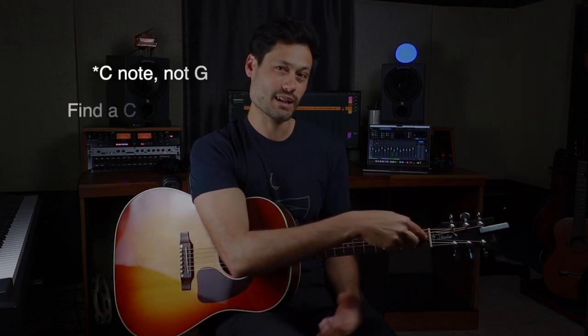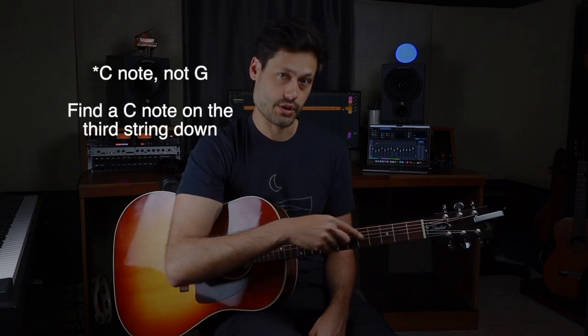The D shape chords are built on the third string, remember? Like when I play an open D chord, we got that third string down from the top as our bass note. So we have to find a C note on this string in order to build the D shape off of it, because we want to find our bass note and build a shape from that.